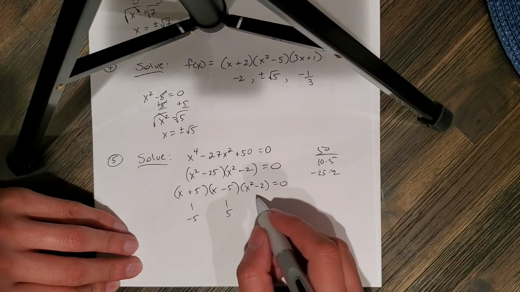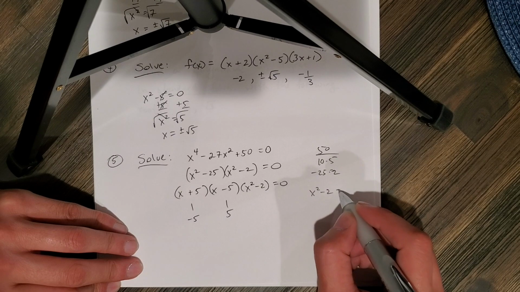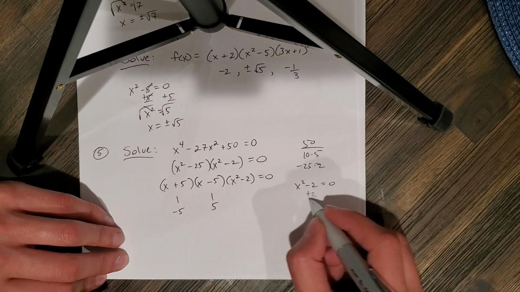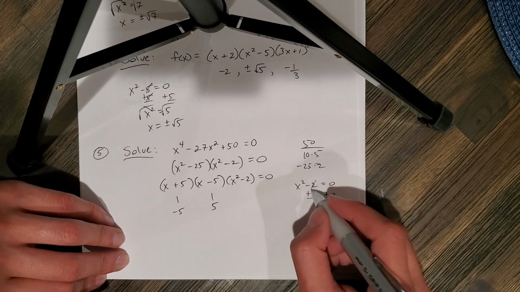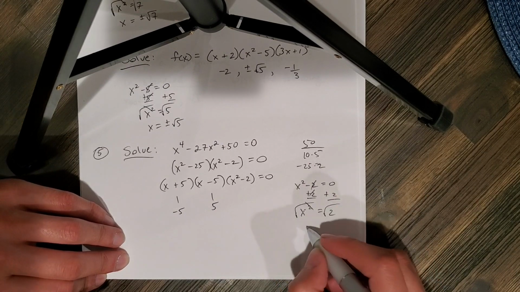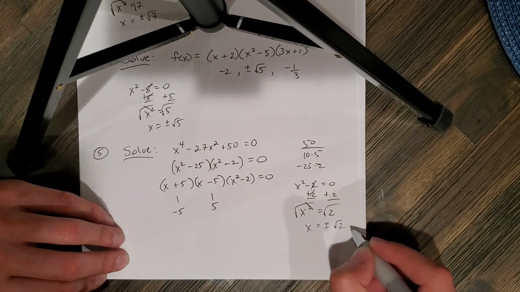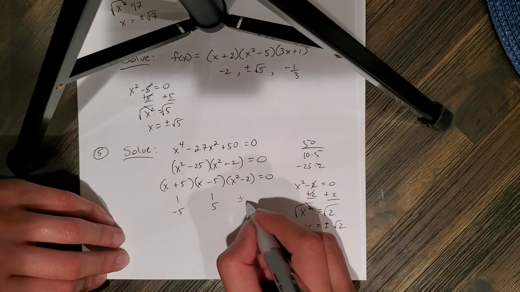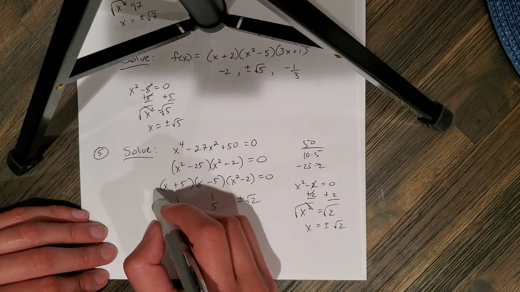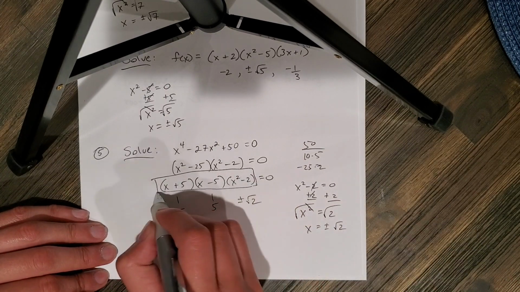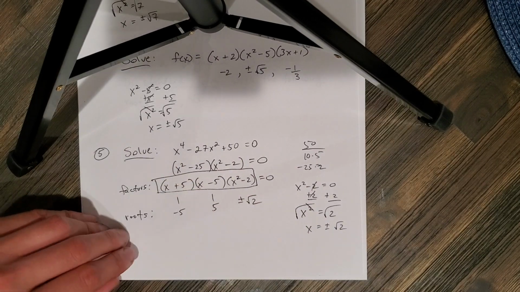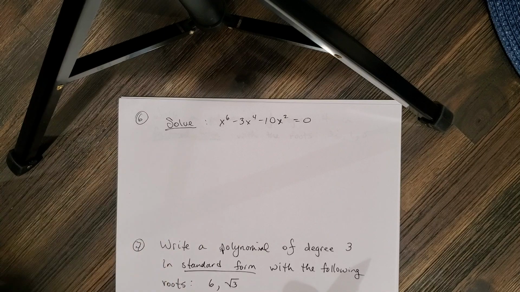What about for this one? Just solve on the side. x squared minus 2 equals 0. Let's go ahead and add 2 to both sides. I get x squared equals 2. Square root both sides, I get x equals plus or minus square root of 2. Remember, these always come in pairs, so plus or minus square root of 2. So I have 4 roots, 1, 2, 3, 4, and these are my factors right here. So factors and roots.